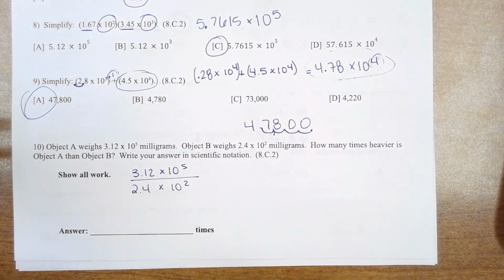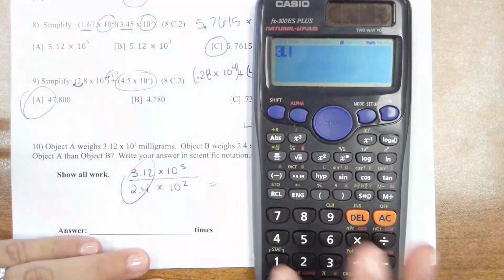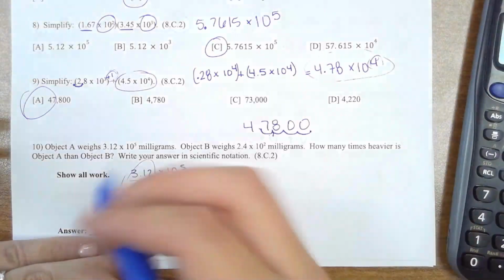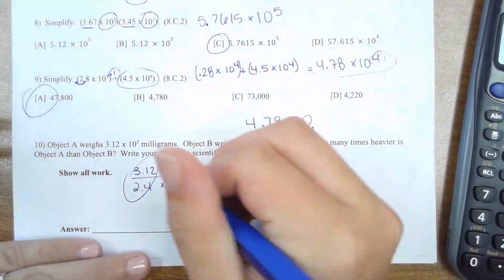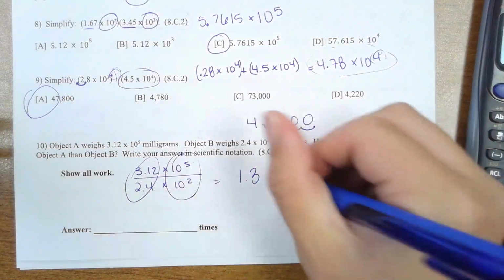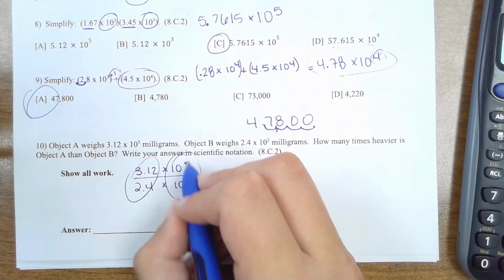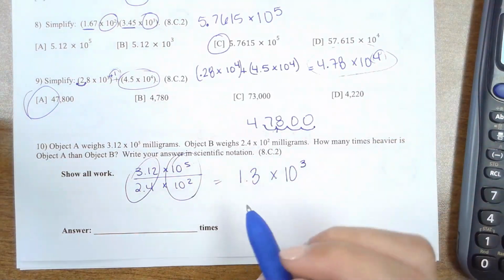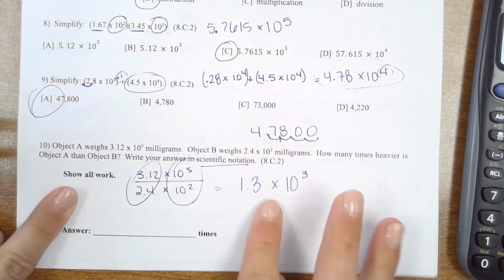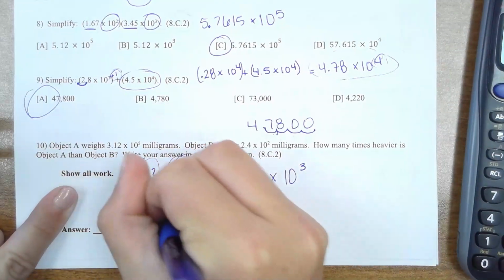All right, so when you're dividing in scientific notation, you just divide your constants like normal. So if I were to take 3.12 divided by a 2.4, we get 1.3. And then you're just using your exponent rules for your bases. So when you're dividing with the same base, you keep your base. And then the rule for dividing is you subtract your exponents. So 5 minus 2 would give us 3. And they do want our answer in scientific notation. I noticed that my constant is a number between 1 and 10. So that's our answer. So it's going to be 1.3 times 10 to the 3rd times greater.